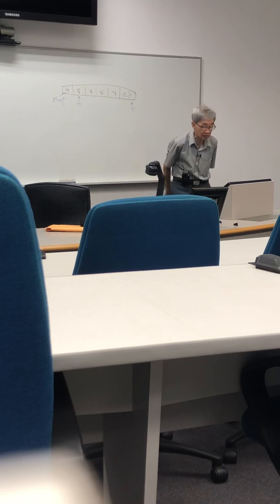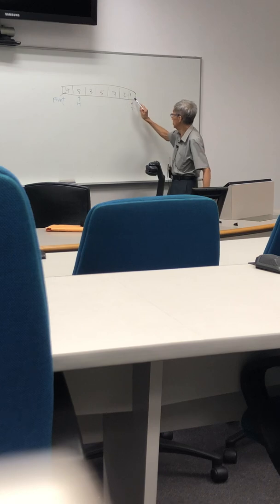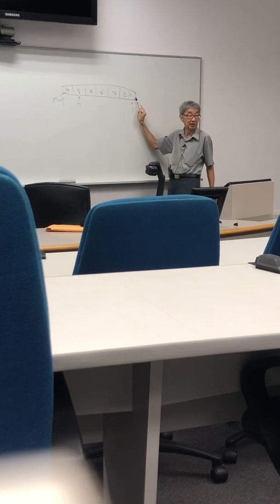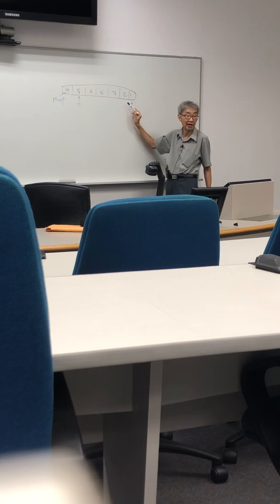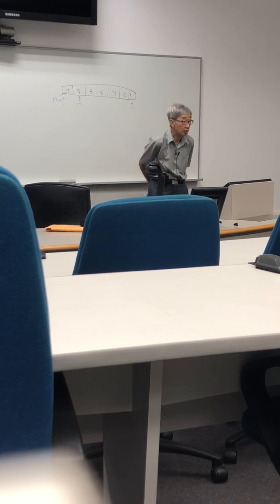If pivot is smaller than the tail... Is pivot smaller than the tail? No, right? So it's not smaller than the tail. So we don't follow this either, because it does not satisfy this condition. Otherwise, we move to step 3. We consider step 3 now.